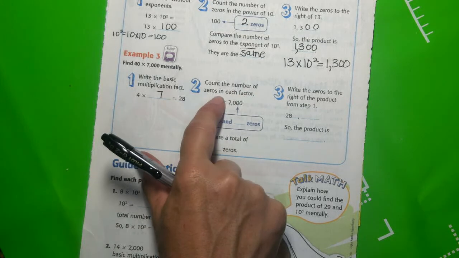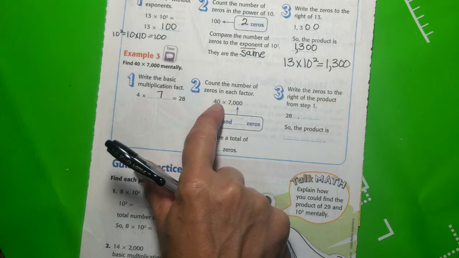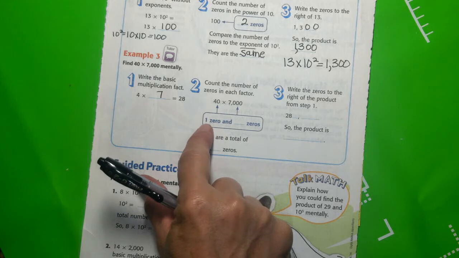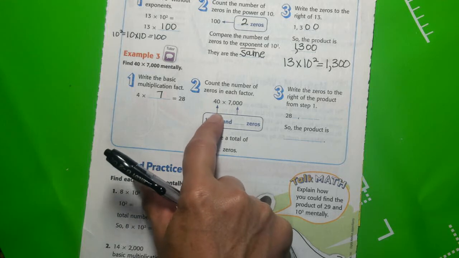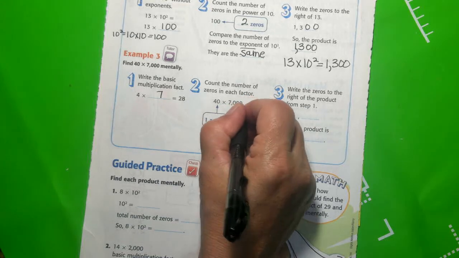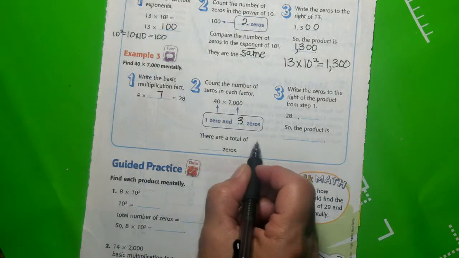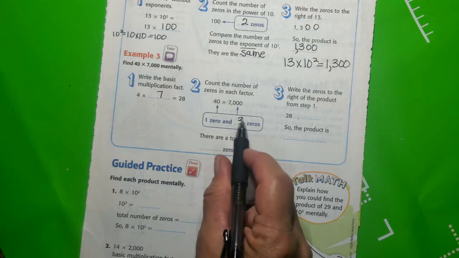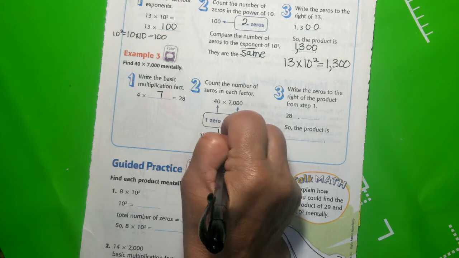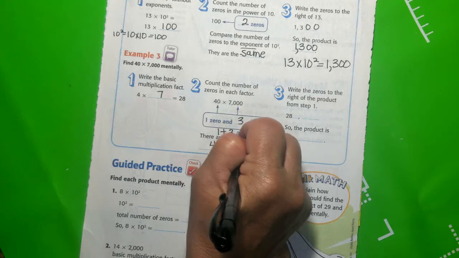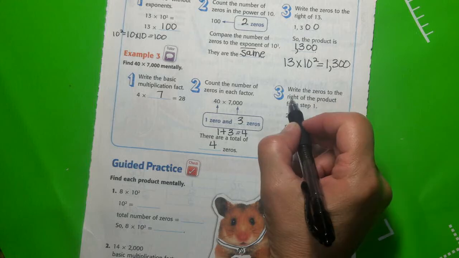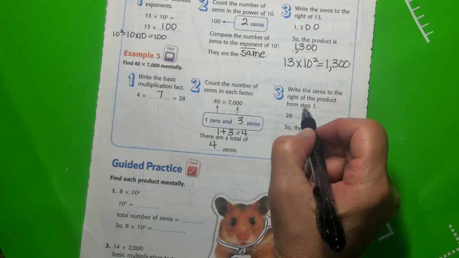Count the number of zeros in each factor. So I have 1 zero here. I have 3 zeros here. 1 zero there, you can see the arrow, and 3 zeros here. There are a total of how many zeros? 1 plus 3 is 4. Right? I have 1 zero plus 3 zeros equals 4 zeros. So write the zeros to the right of the product from step 1.